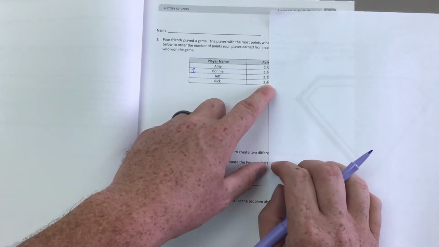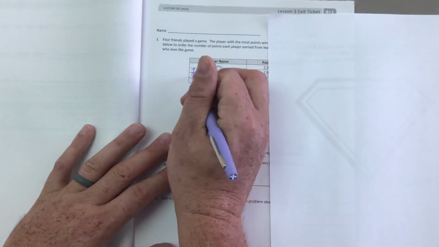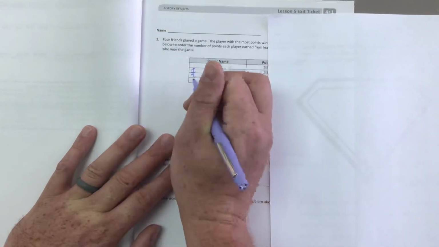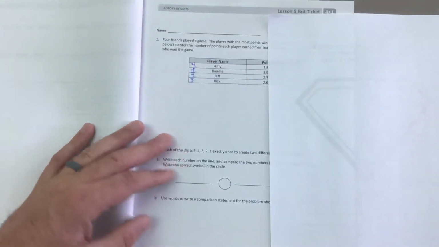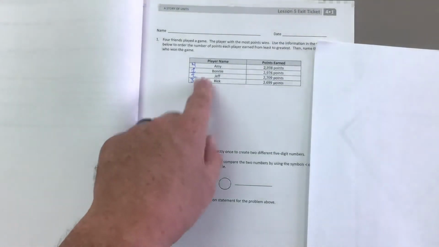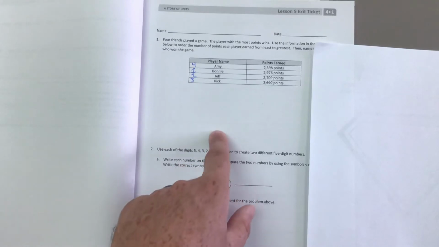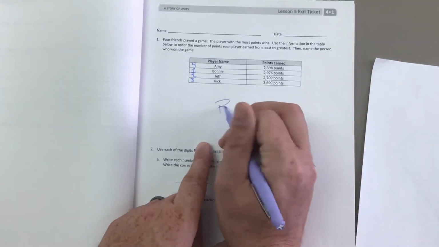Next is 7, which tells me that Jeff scored the next most amount of points. Then 6, then 3. And if you wanted to be an awesome student, you may rewrite it in order. Bonnie, Jeff, Rick, Amy. Who won the game? We know that Bonnie did.